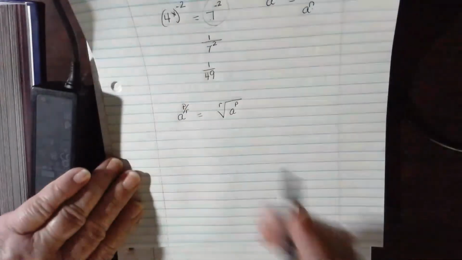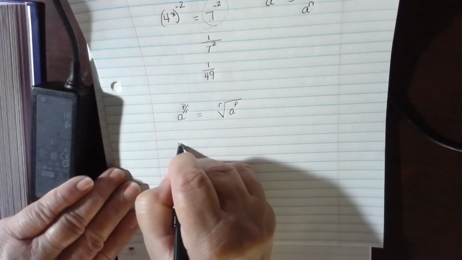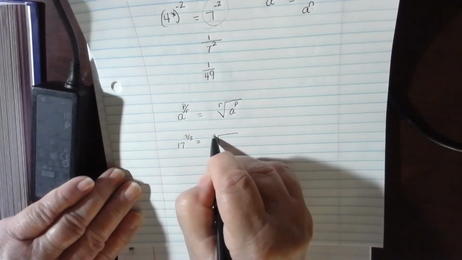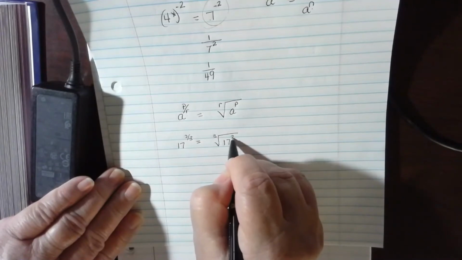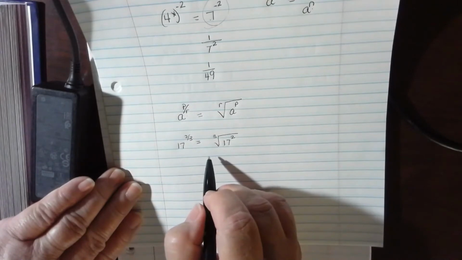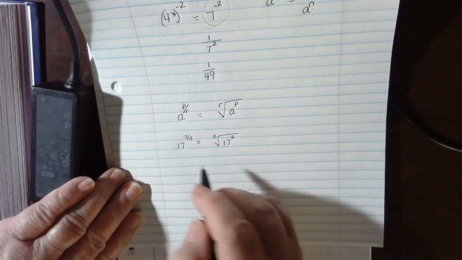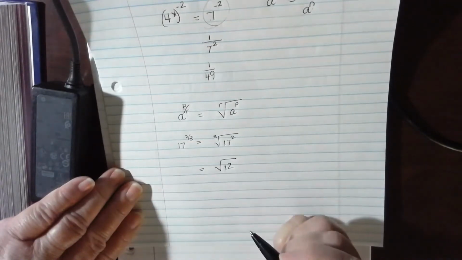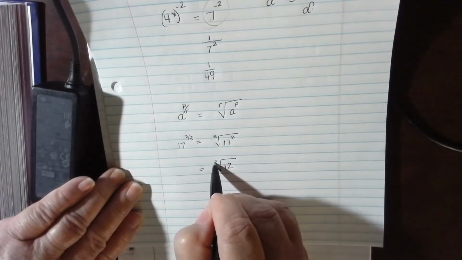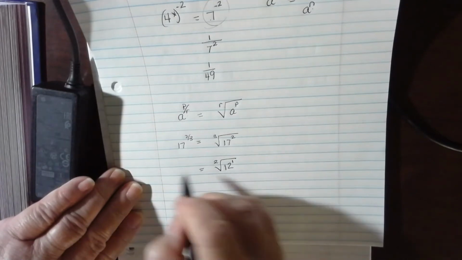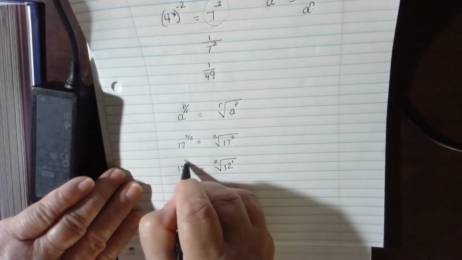So, if you have 17 to the 2/3 power, that's the cube root of 17 squared. And the place that comes into play most often is the square root, going back this direction. If you have the square root of something, since this is an understood 2 and this is an understood 1, that would be 12 to the 1/2 power.